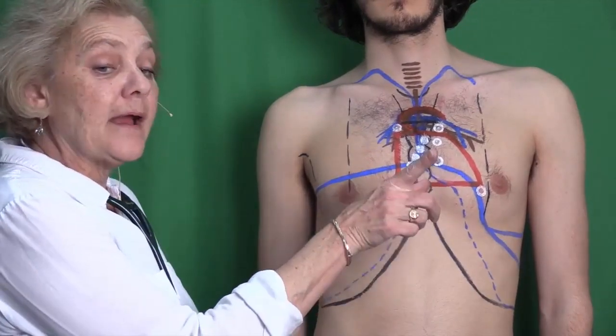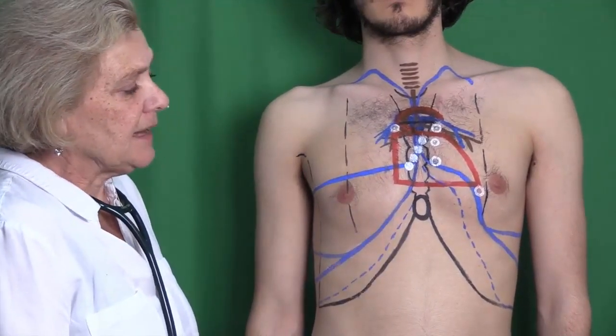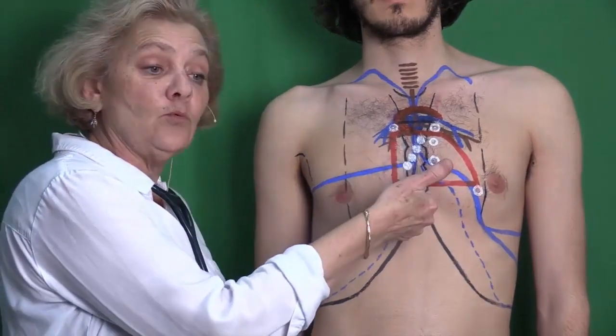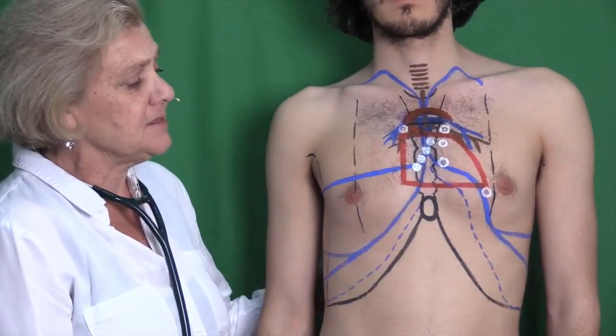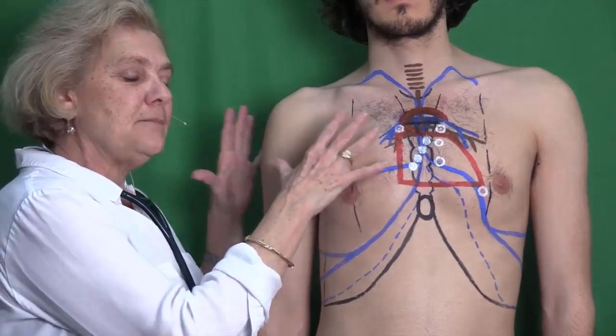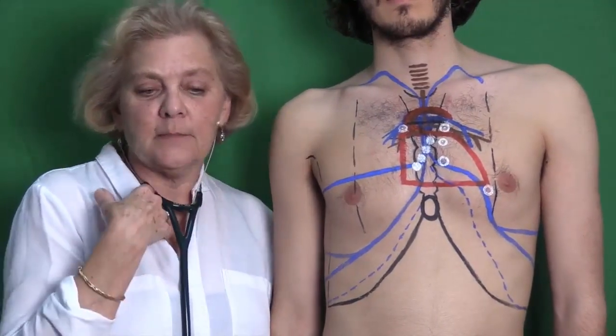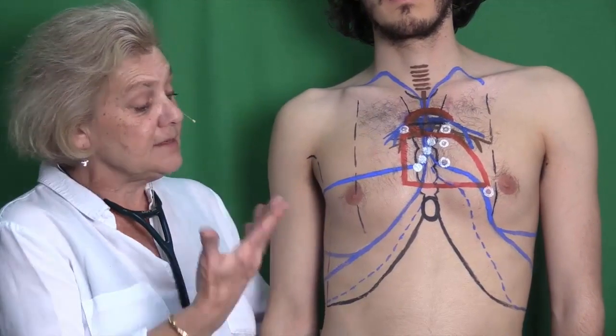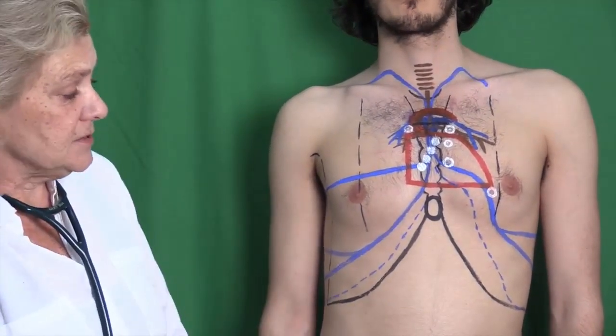The sternum can wing up at you. We'll call that a pectus carinatum, or it can wing down. We would call that a pectus excavatum. These are things that you notice that tell me there might be a problem with his ability to take a breath in and out. So on inspection, I'm looking at all those areas.